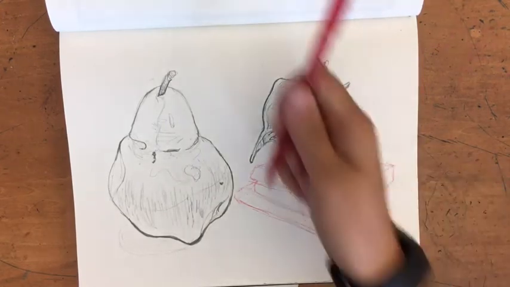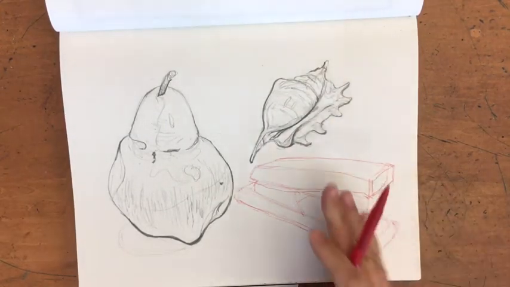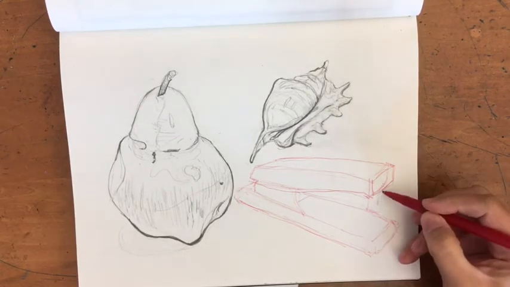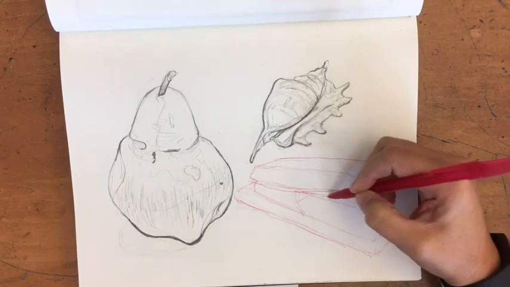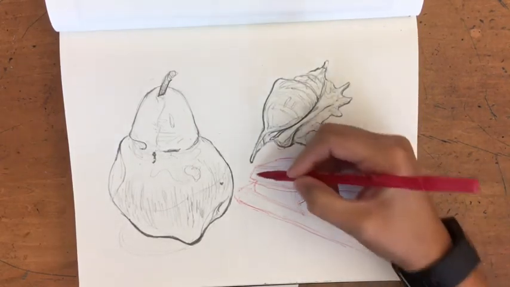So I'm correcting this. I noticed that this part of the stapler comes out a little farther than I originally made it. So just drawing right over the existing lines there and correcting them as I go.